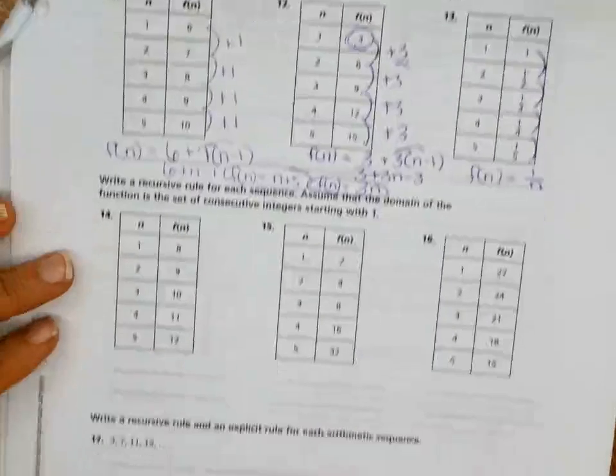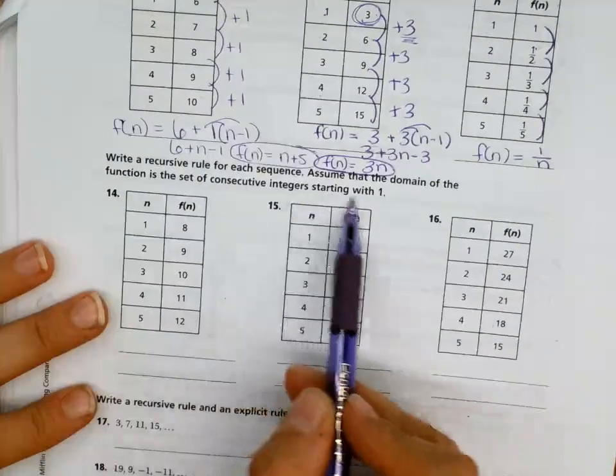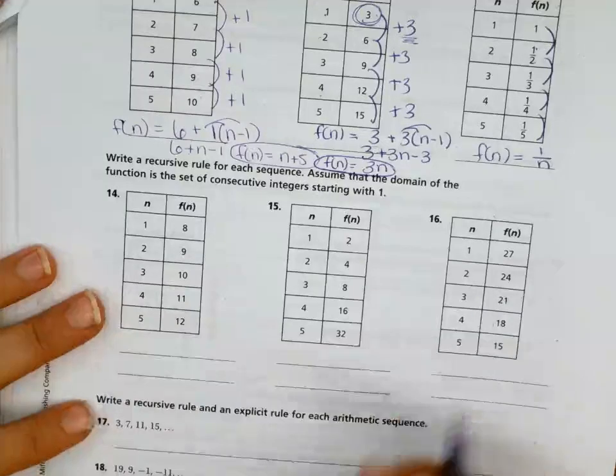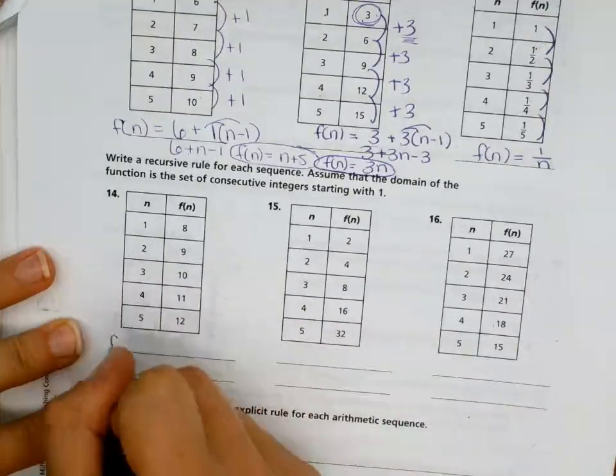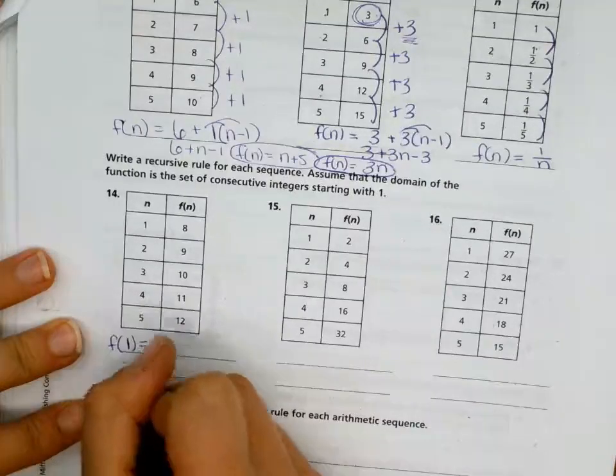All right, a recursive rule for each sequence. Assume that the domain of the function is a set of consecutive integers starting with 1. Okay, so what do we know? We know that f of 1 equals 8.